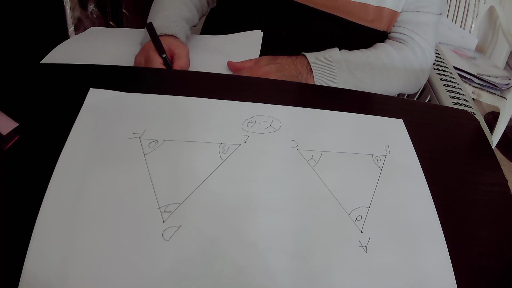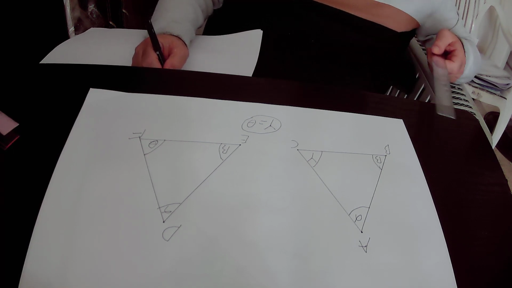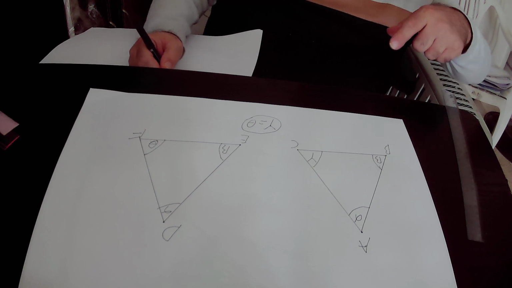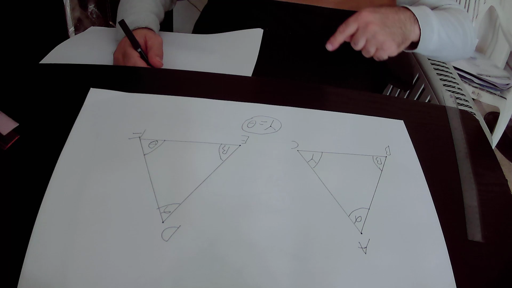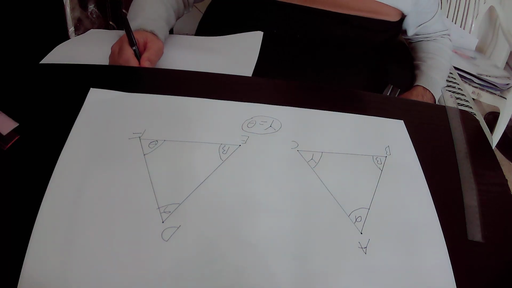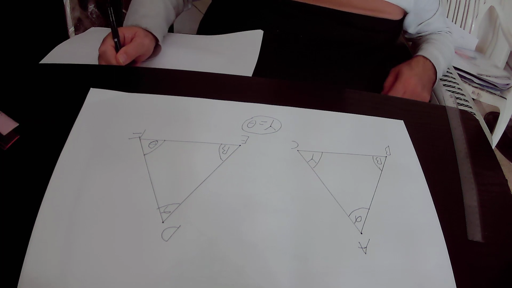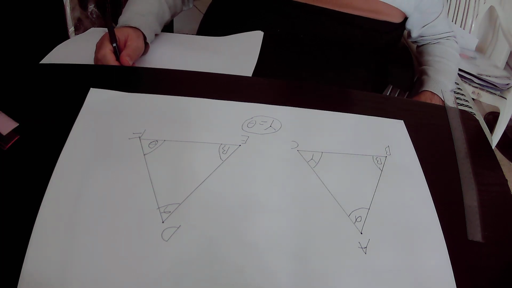That is to say, alpha plus beta plus gamma equals 180 degrees.